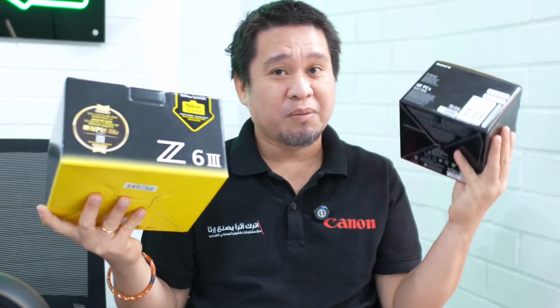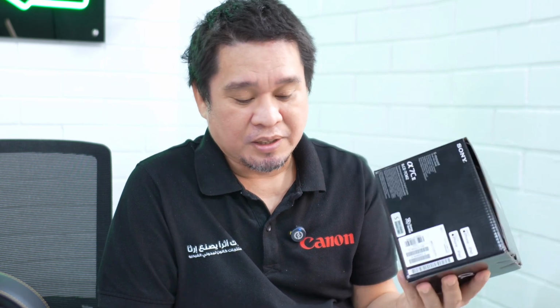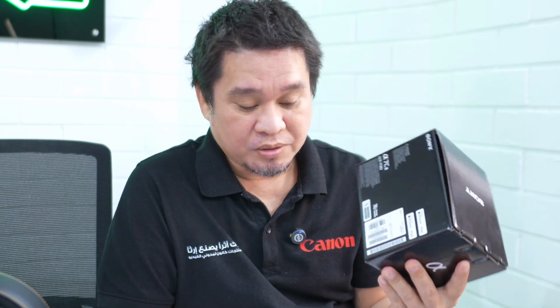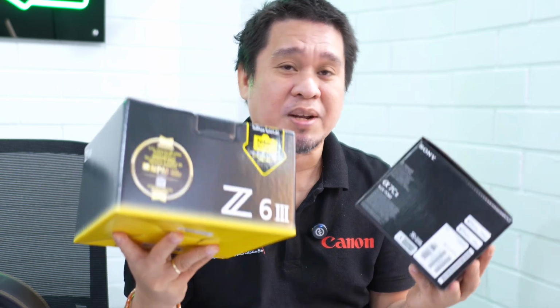So again, you have gyroscopic stabilization, the AI auto framing. It's amazing for video. And what else? Number of focusing points, battery life, and the weight. So yeah. And actually, guys, they both have a similarity.